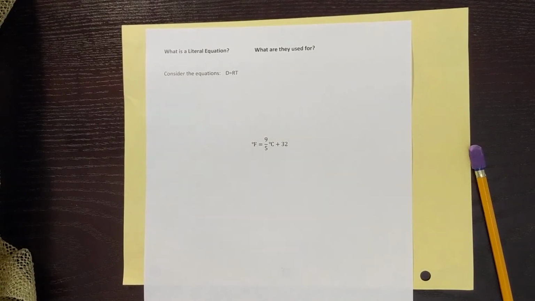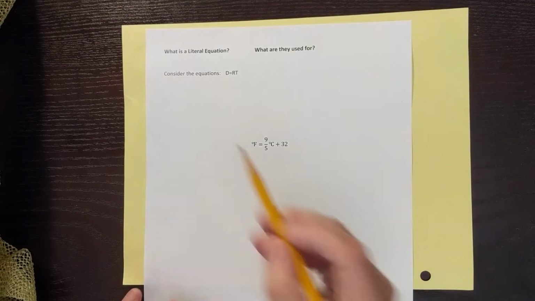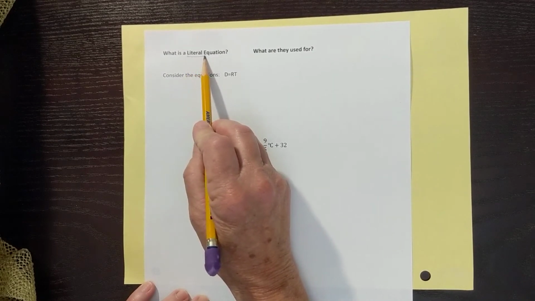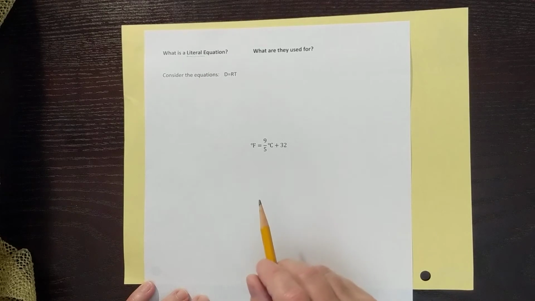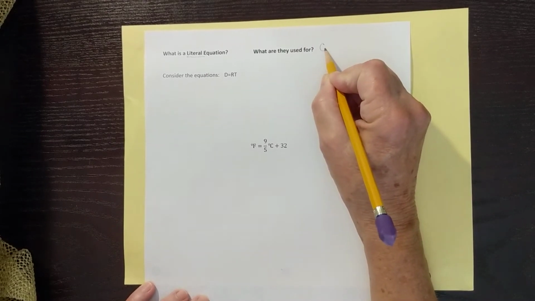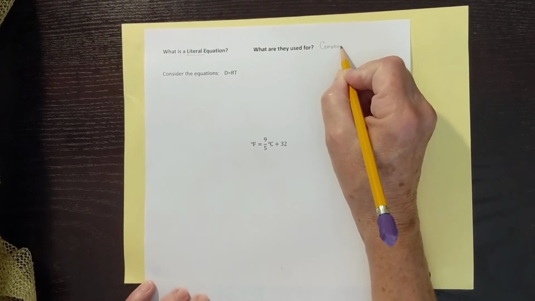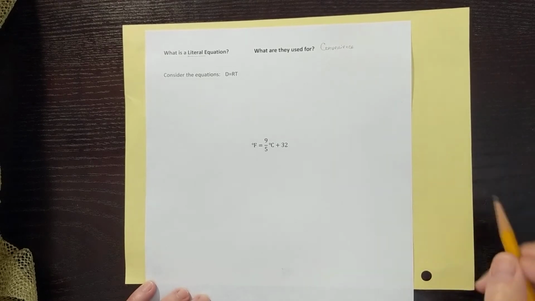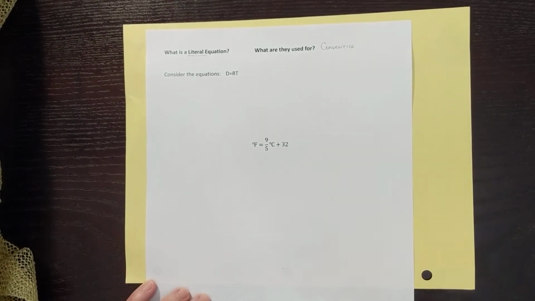Okay, this is a discussion about what is a literal equation, or what does it mean to solve a literal equation. Basically, that means solving for a specific variable in terms of other variables. And why do we do this? The main reason is for convenience, because sometimes it's really useful to solve for a variable in terms of another one, just so you're able to calculate easily.